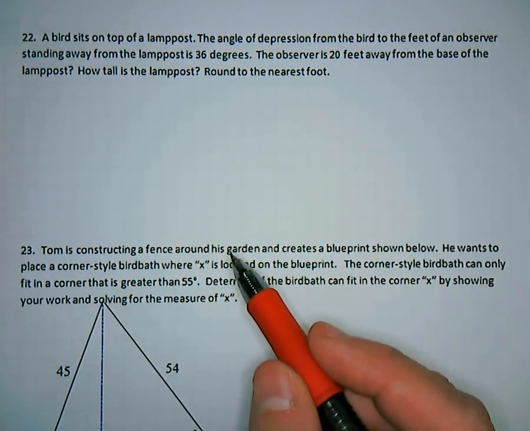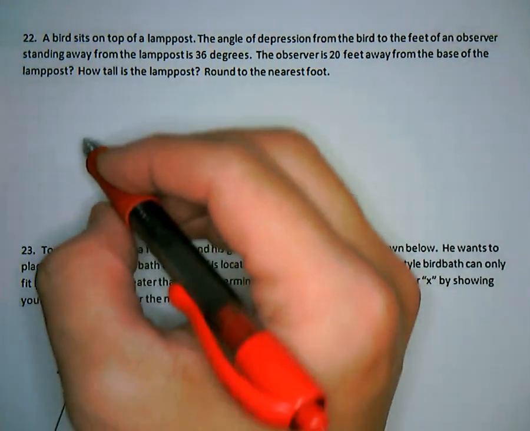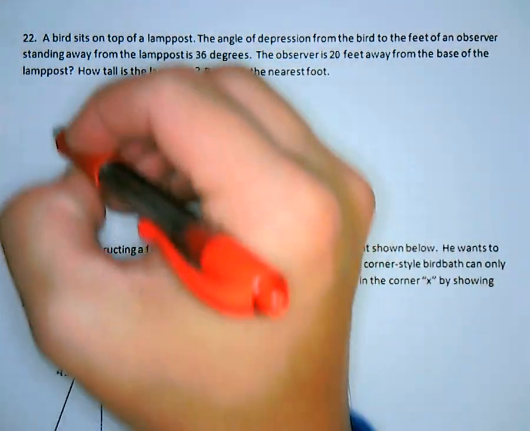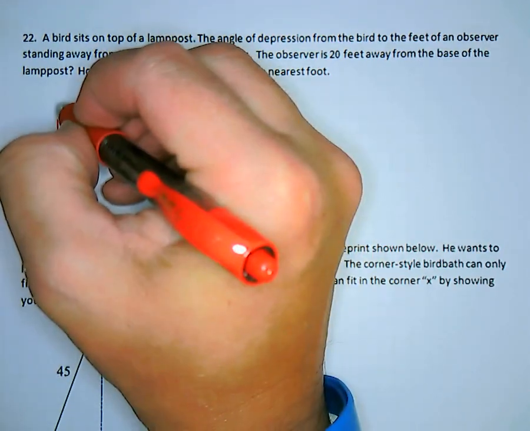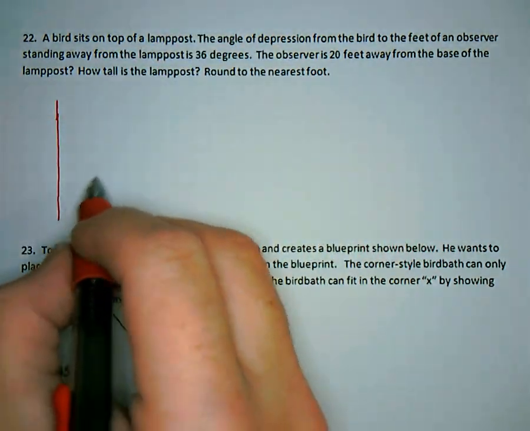So this is going to be one of those problems where it'd be really helpful to have a picture. So let's draw a picture. So we know we got this lamppost and the bird sitting on top. So let's stand our lamppost up. Okay, bird's up on the top. I'm not going to draw the bird.